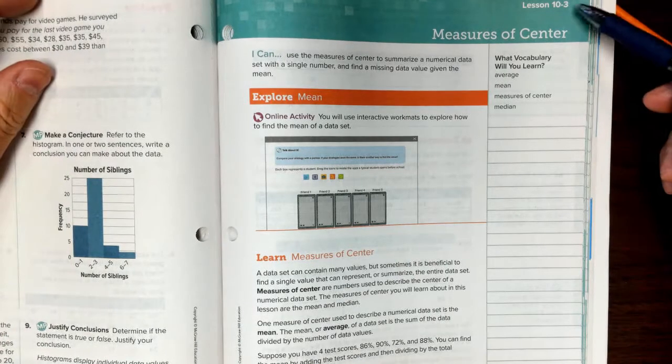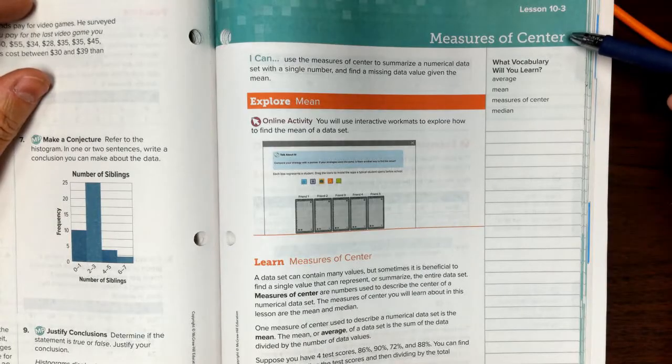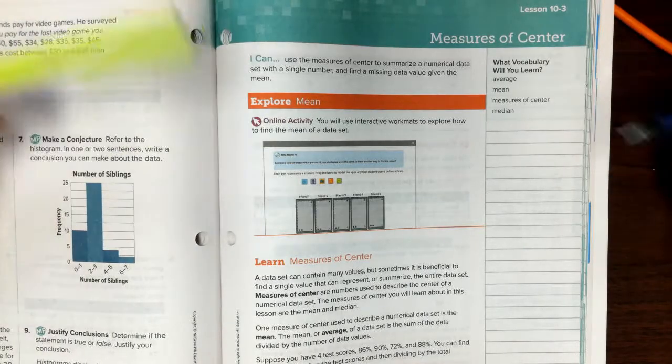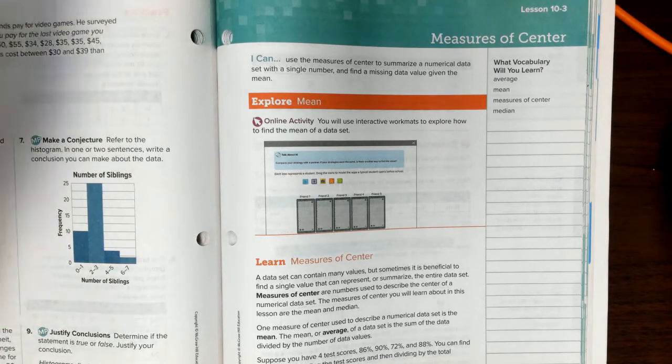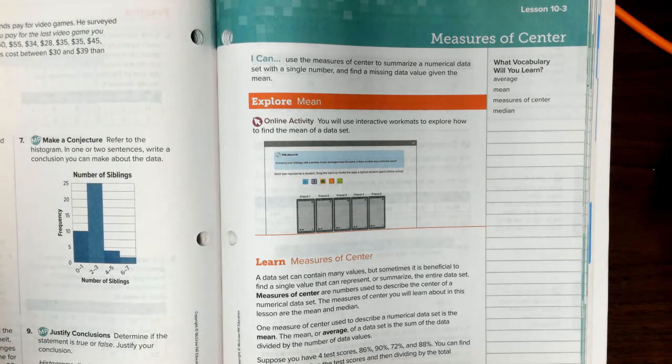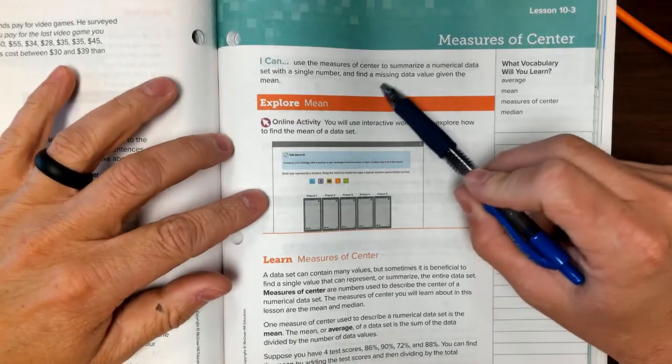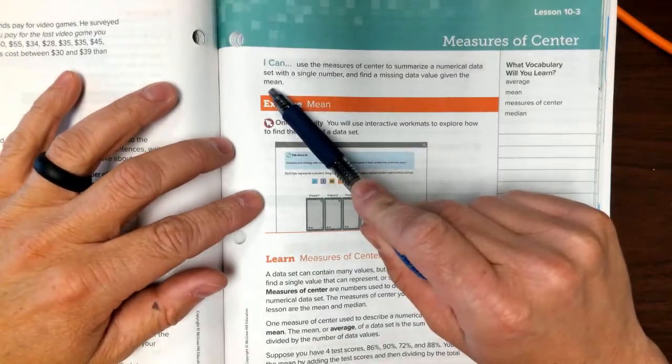Let's talk about lesson 10-3, measures of center. Make sure you have a pencil and a highlighter. Our I can statement says that I can use the measures of center to summarize a numerical data set with a single number and find a missing data value given the mean.